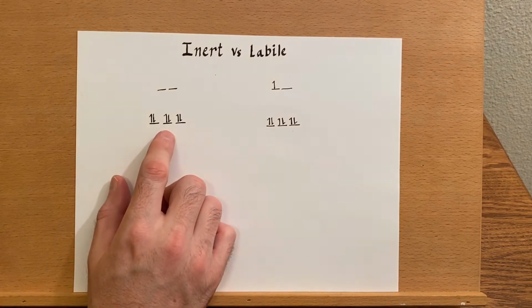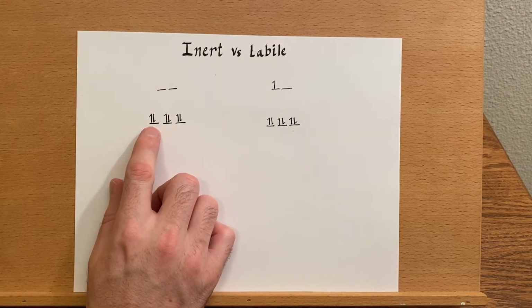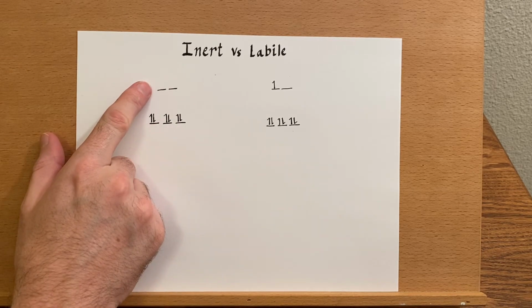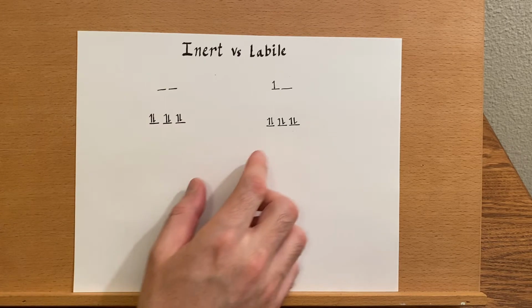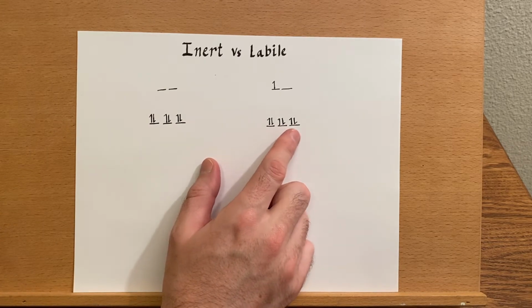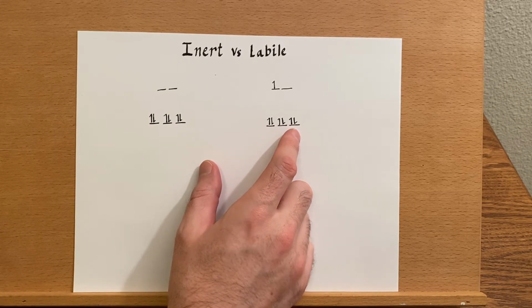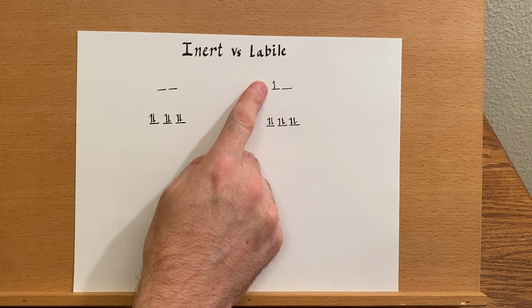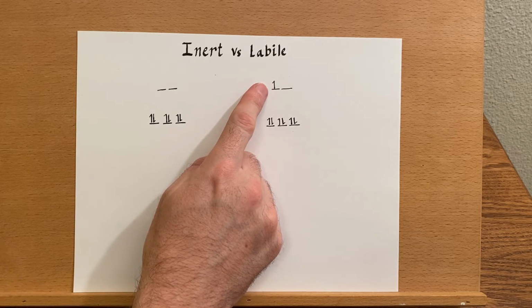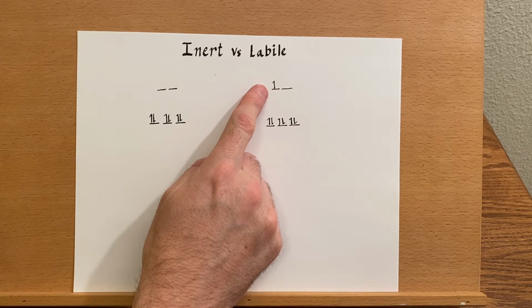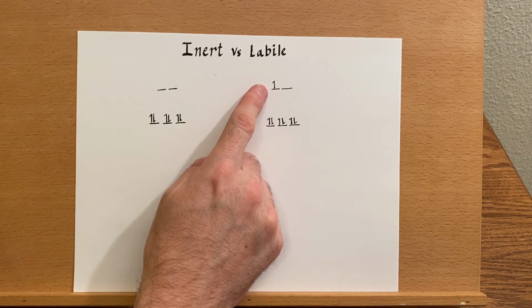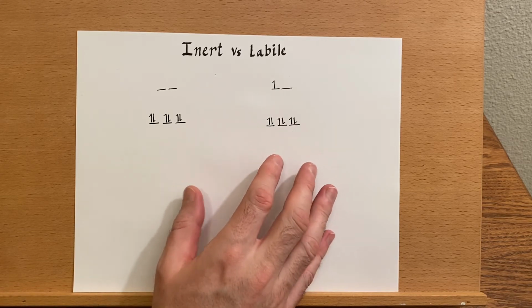In our d6 case, you'll notice that the t2g orbital is completely filled and the eg orbital is empty. Whereas over here we have a completely filled t2g orbital as well, but now we have one electron in the eg orbital. And this one electron is much higher in energy and it's not paired up, so it is much more reactive.